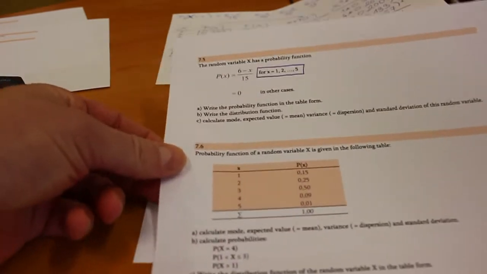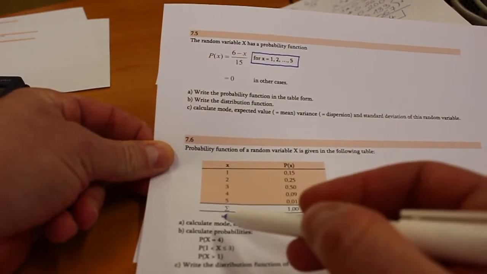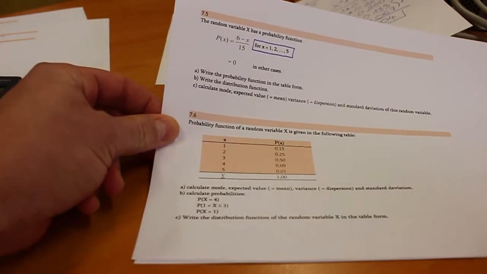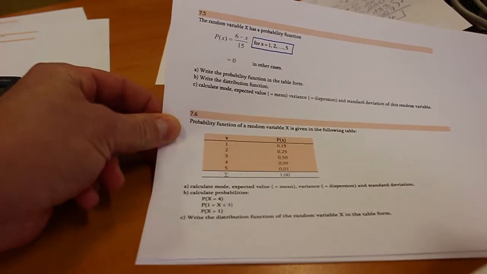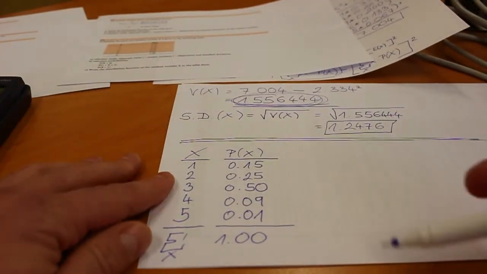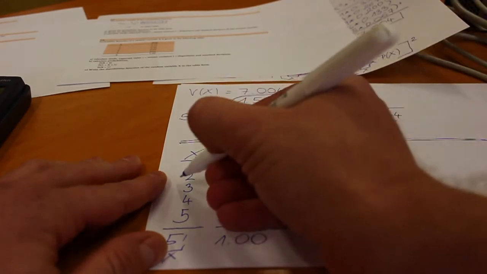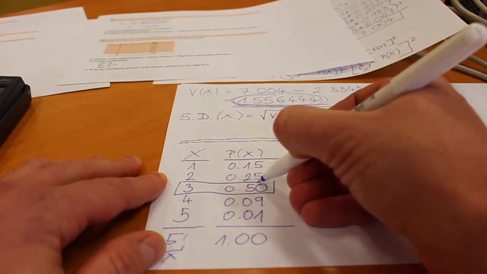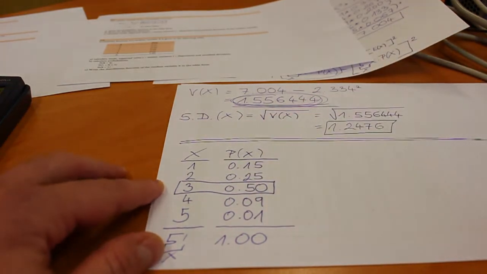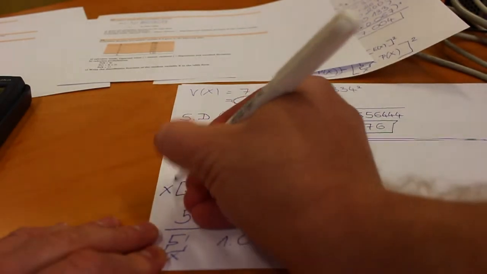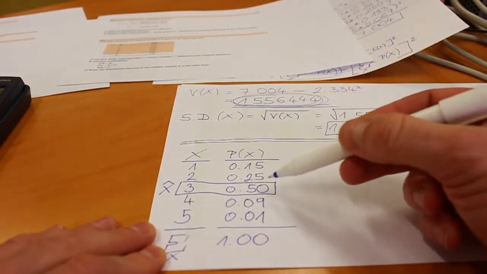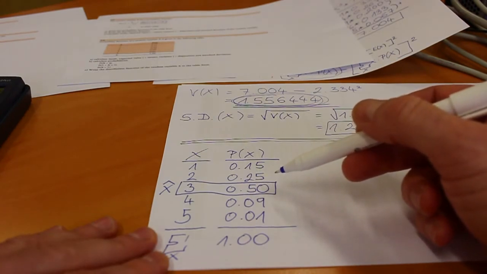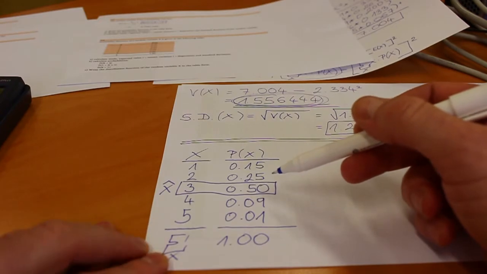And what can we do? Calculate the mode, expected value, variance, and standard deviation, the same as in the case of the previous example. So what is the mode? The mode is the grade with the largest probability in the sample. So this is x hat, the mode, the modal grade. The modal grade is 3, grade 3 with 50% probability.